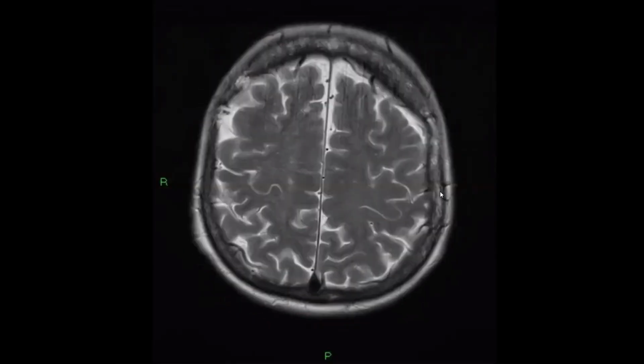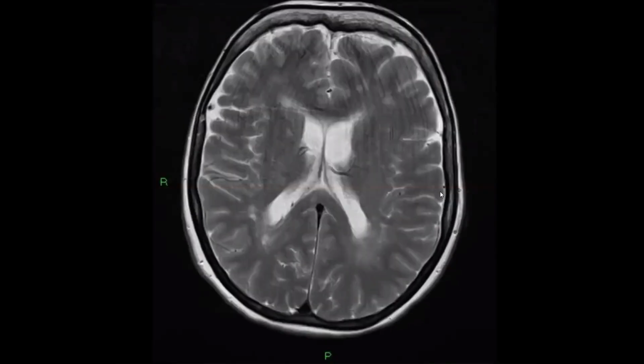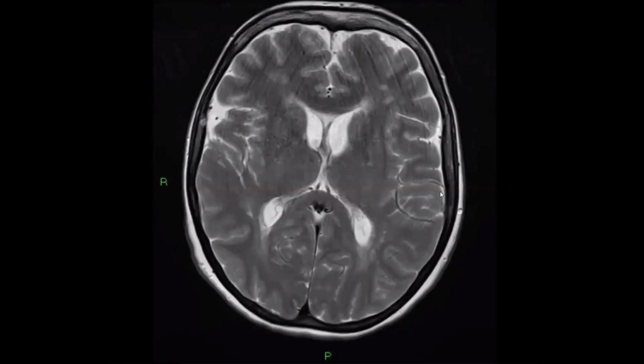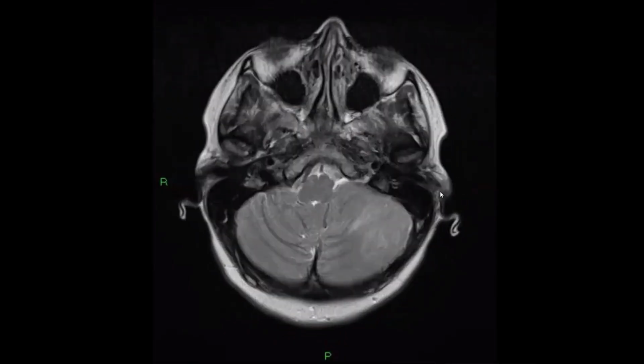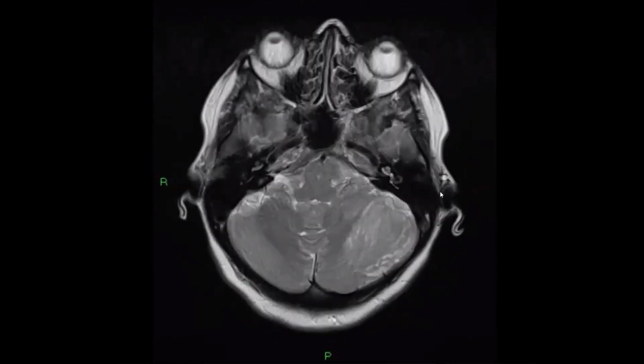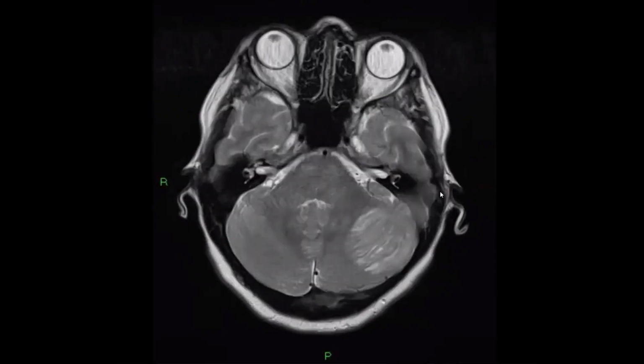Yes. And there's also some involvement of the corpus callosum as well. I want to check the distribution of these foci on FLAIR for better assessment. And there is a left-sided cerebellar Lhermitte-Duclos lesion as well.